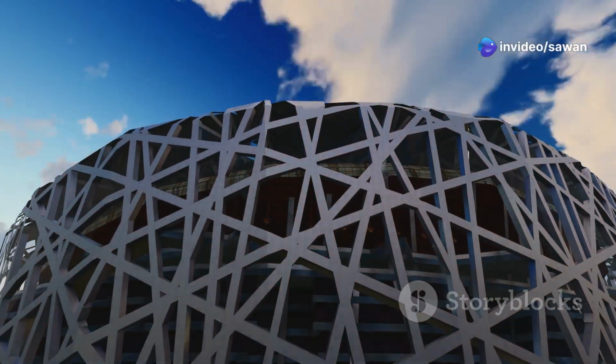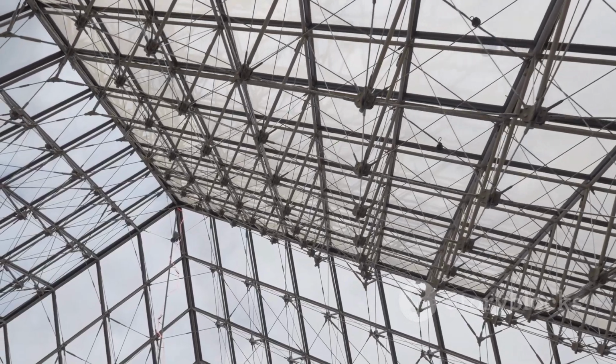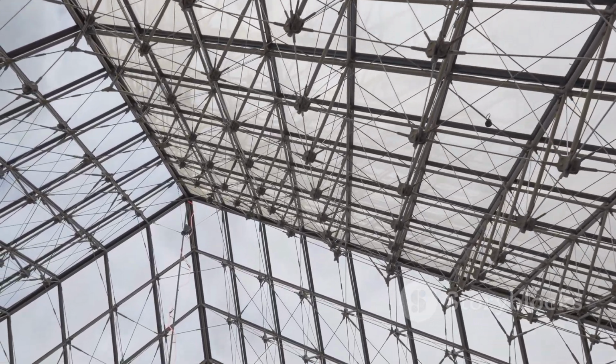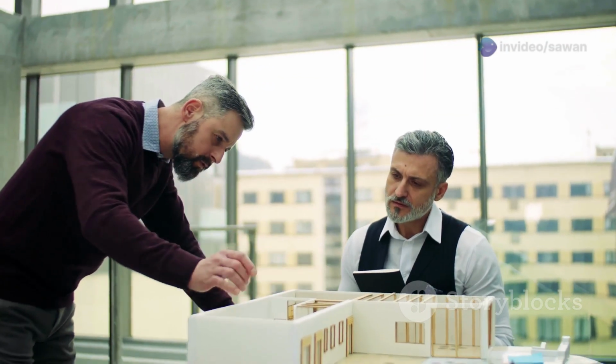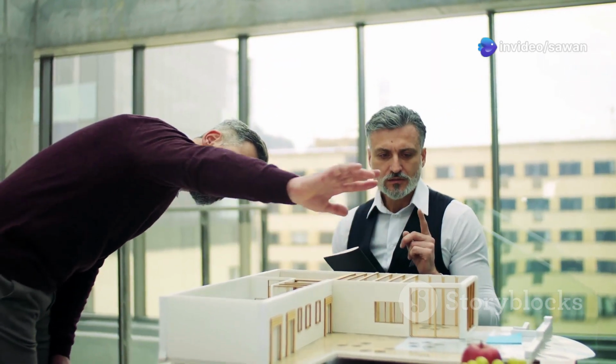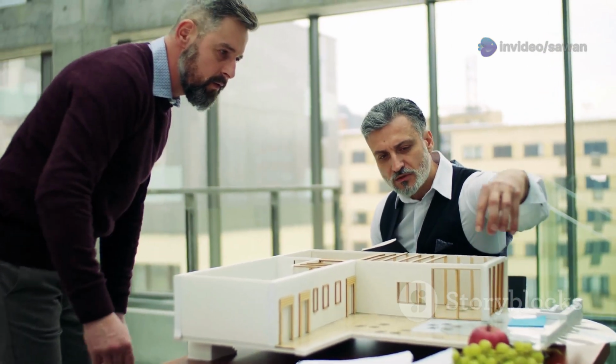Another brilliant example is the Bird's Nest Stadium built for the Beijing Olympics. Its design appears to be a chaotic tangle of steel beams, but it is in fact a highly ordered and logical structure. The architects, Herzog and de Meuron, used parametric algorithms to create this seemingly random pattern, which cleverly conceals the supports for the retractable roof.